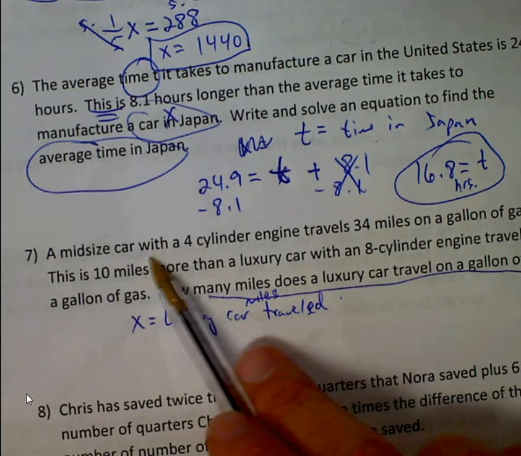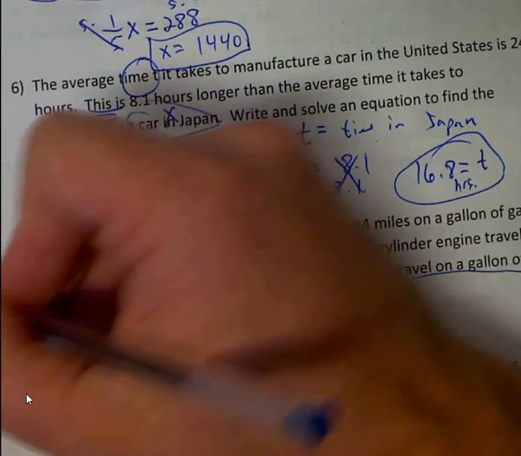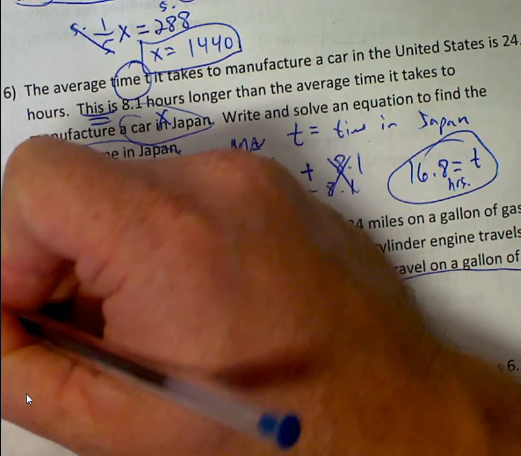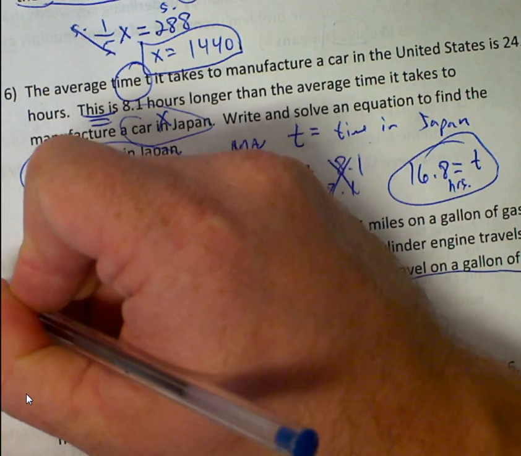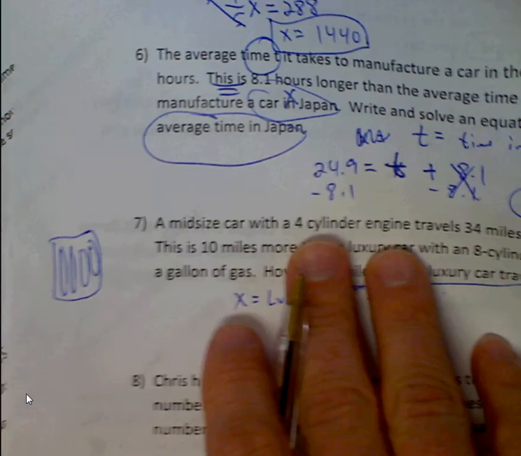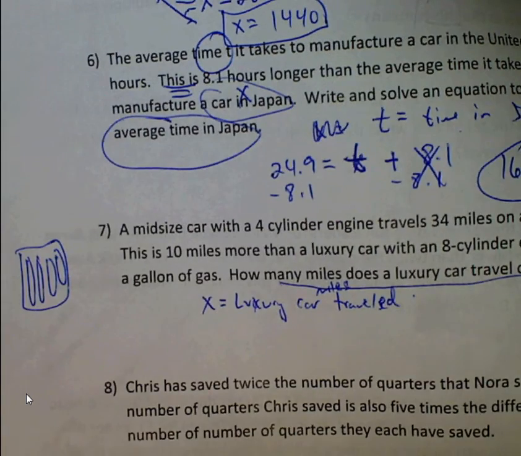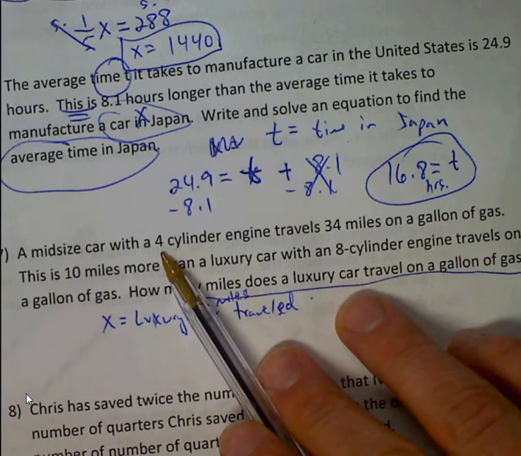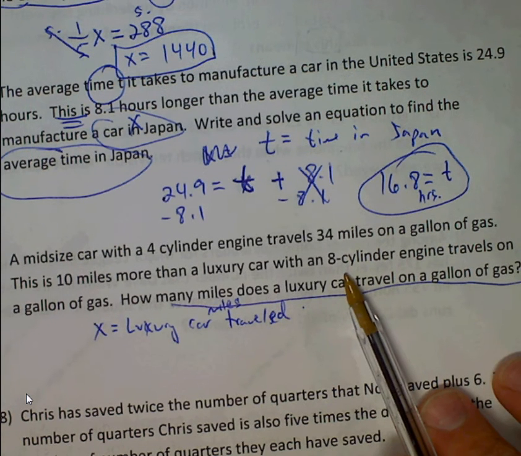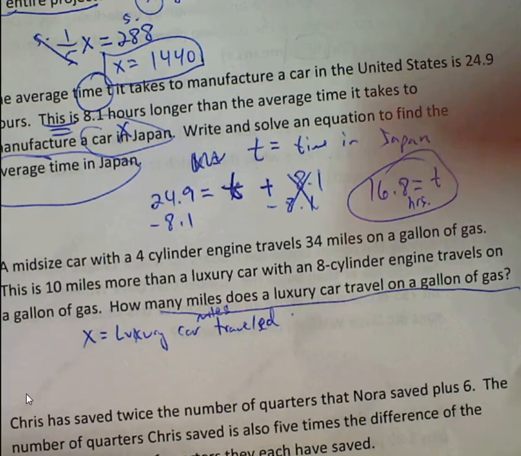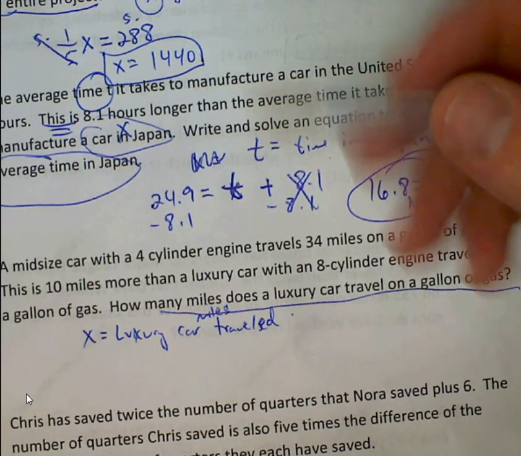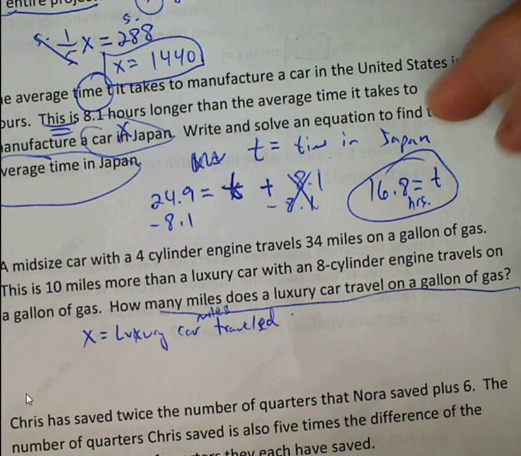So a mid-sized car with a 4-cylinder. 4-cylinder is just an engine with 1, 2, 3, 4 cylinders. It's how fast a car can go. A 4-cylinder is much slower than an 8-cylinder. And the reason being is because an 8-cylinder is able to pump up and down quicker and more gas is able to go through, which means more energy, but it takes a lot more gas, and that's why they're asking this question.